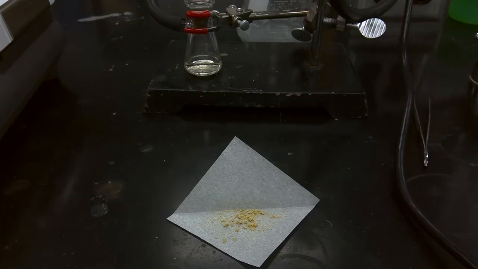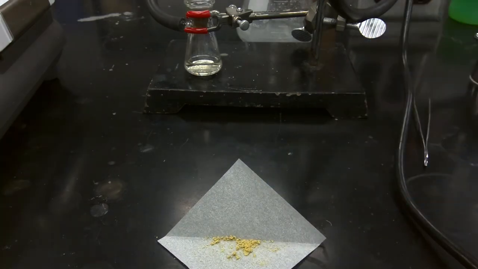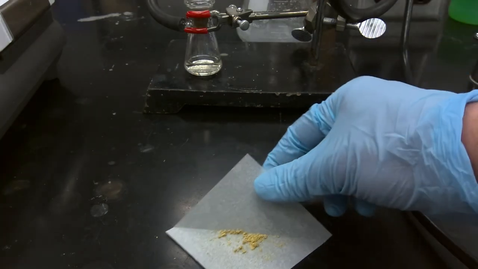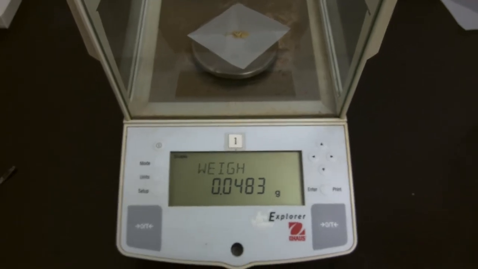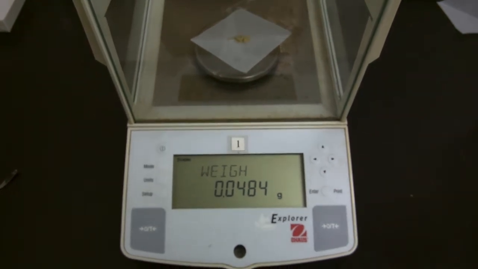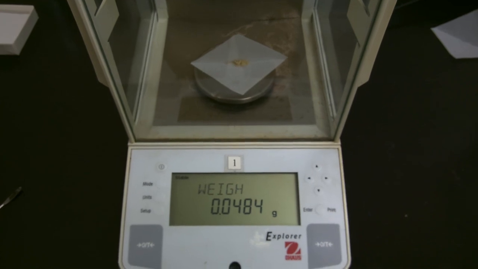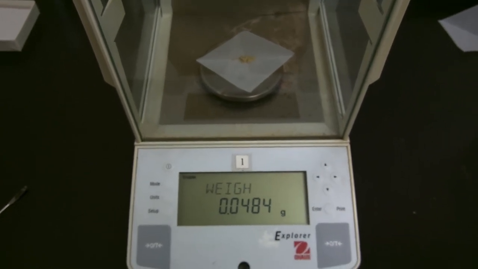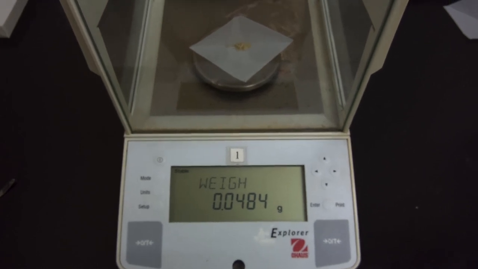Okay, so we've fully transferred our product to our piece of weigh paper. And now we're going to take this to the balance and record the mass of isolated product. Okay, so I'd like you now to record the mass of isolated pure product, which is our N-phenylmaleimide. And from this data, you'll be able to calculate the percent yield for this reaction.